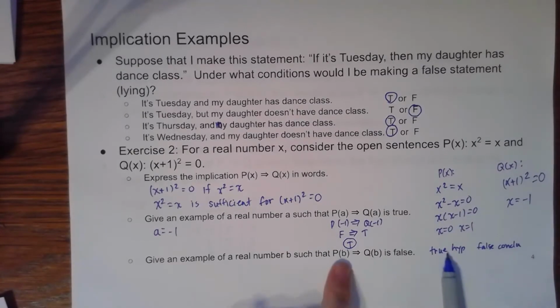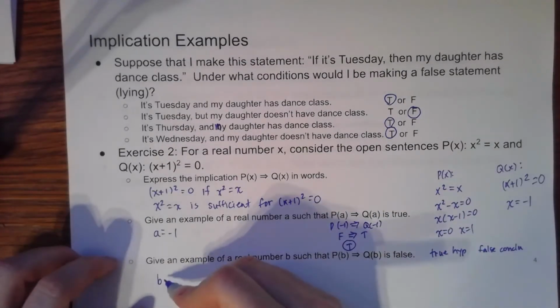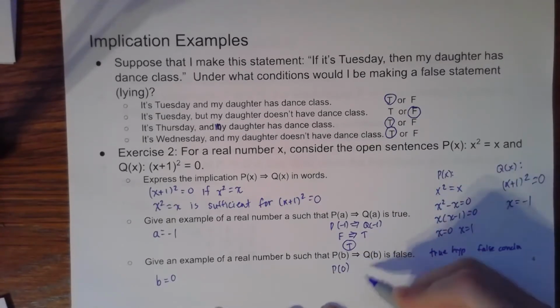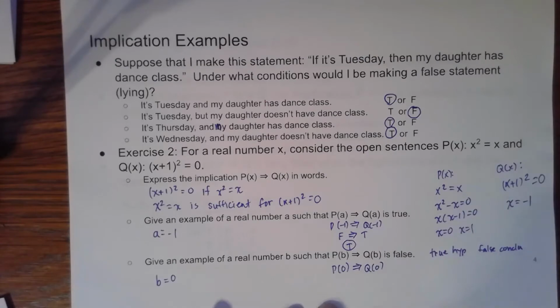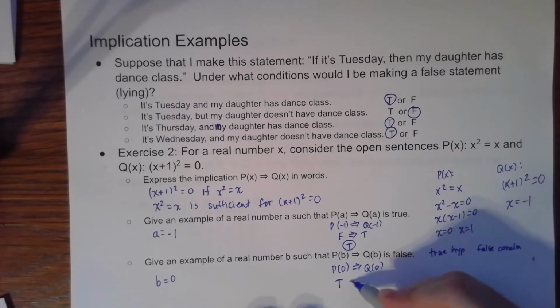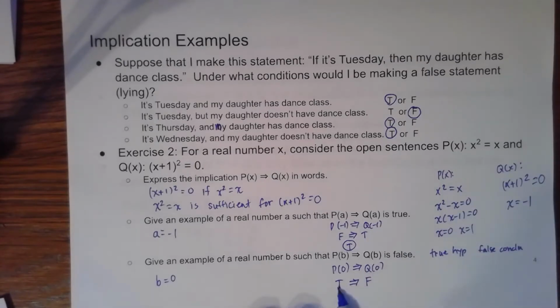To get the hypothesis to be true, we have two choices, 0 or 1. Unfortunately, either one of those would make the conclusion false. So we'll just pick one. Let's say we'll do B equals 0. So if I put 0 into my P function, will that be true? Yes. And if I put 0 in here, that one will be false. A true hypothesis and false conclusion, so true implies false, is false. So we made it a false statement.